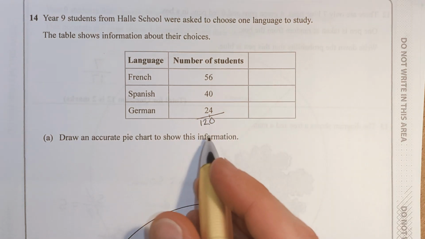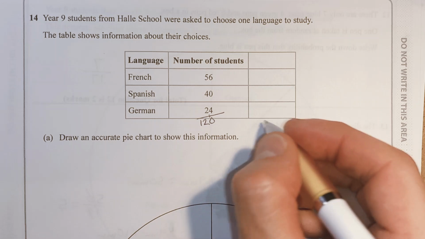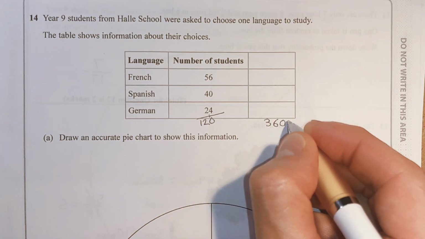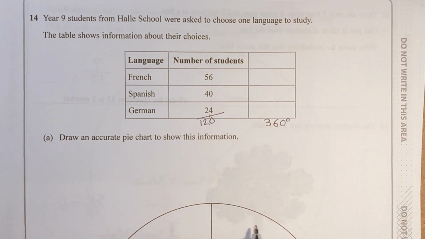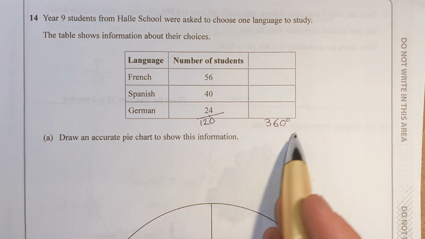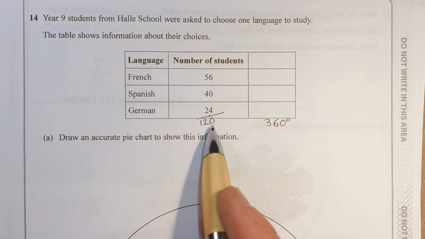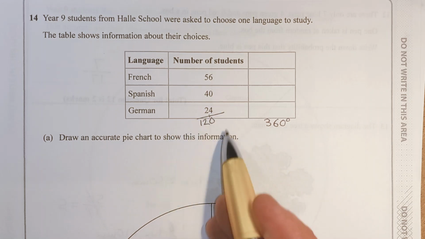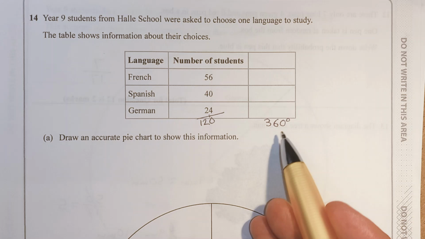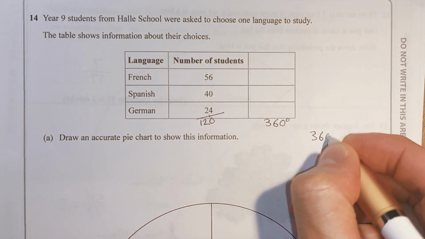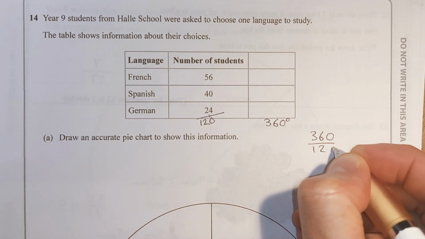Now that's nice because we're going to have to work out our angles, and we know the total number of angles in a circle is 360 degrees. Some of you might be able to just spot this. We're looking at how we can get from the number of students up to the number of angles. So what we're going to do is take the total number, 360, and divide it by 120.